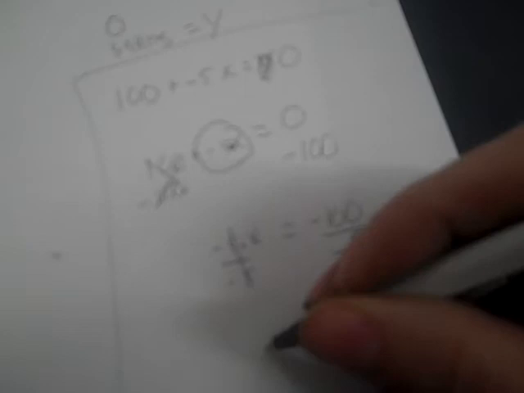Minus 100, minus 100. So I have negative 5 dot x. 0 minus 100 is negative 100. And then I divide both sides by the negative 5. Negative 100 divided by negative 5 is positive 20. X equals 20. Here's X. X is hours, so 20 hours.